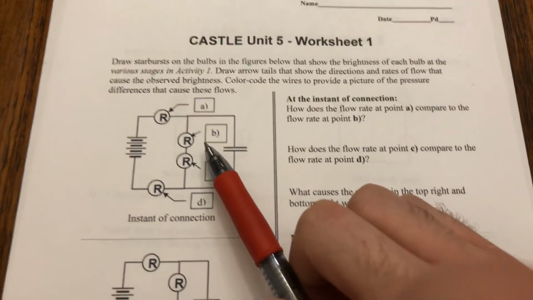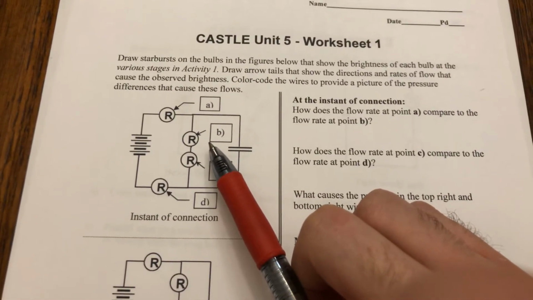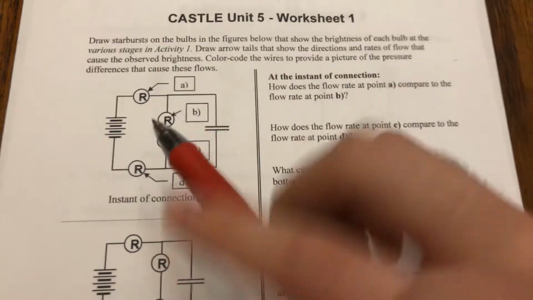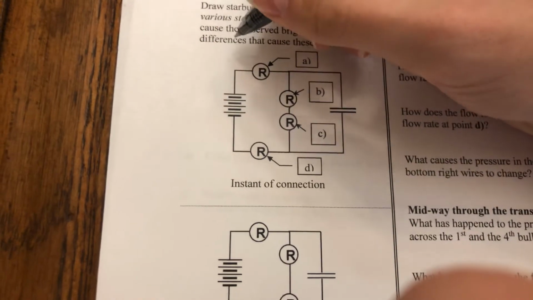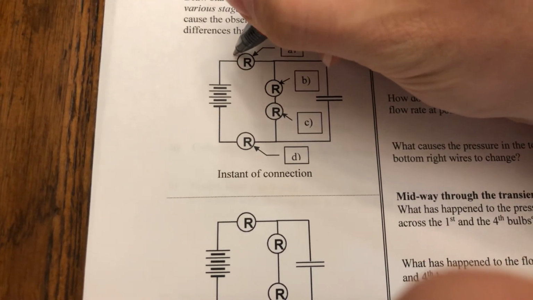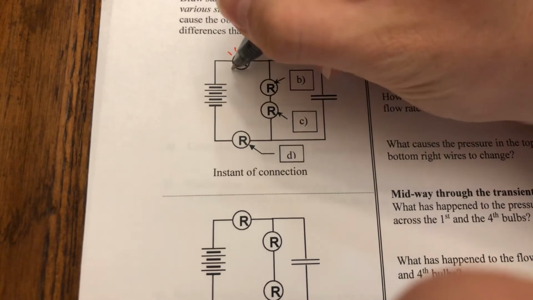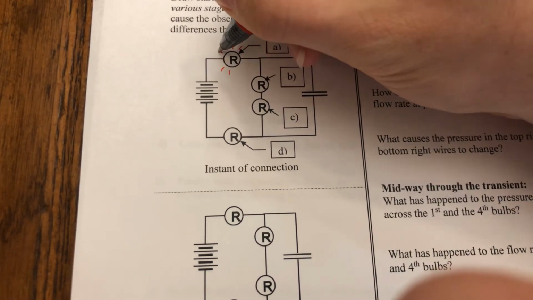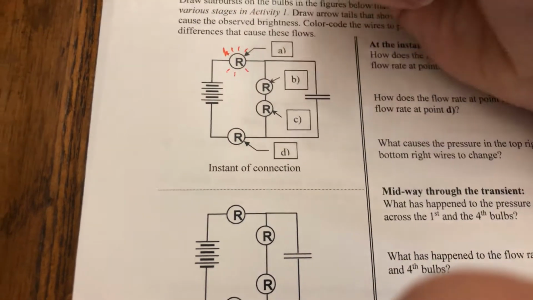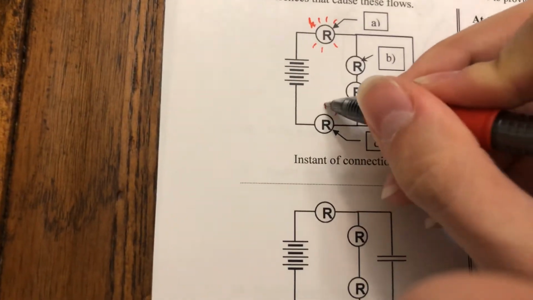At the instant that we connect the circuit, we saw that bulb 1 here, or bulb A, lit fairly bright. I'm going to go ahead and give it 4, because, well, I shouldn't actually. I'm going to give it 3. Okay, and this one was the same brightness.